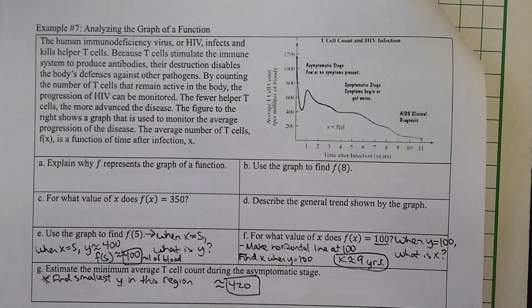The figure to the right shows the graph that is used to monitor the average progression. The average number of T cells is a function of the time after the infection. Explain why this represents a function. Okay, why does this represent a function?